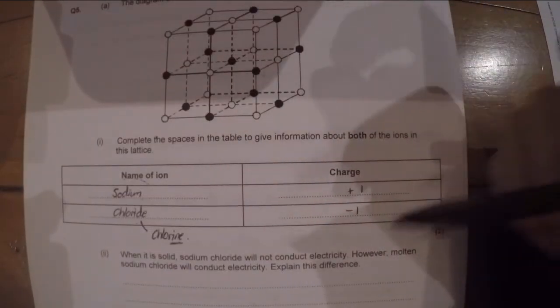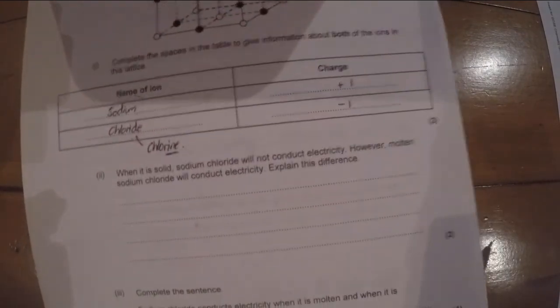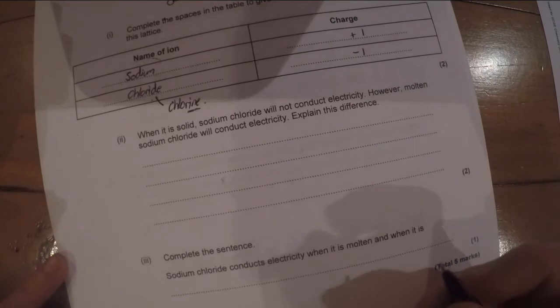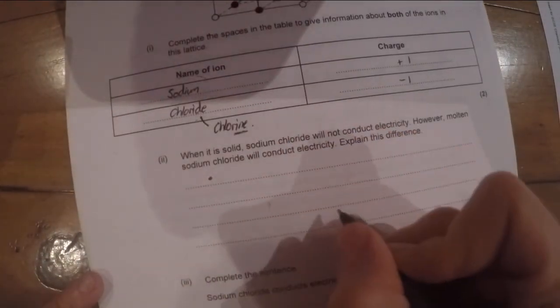For something to conduct electricity, there's got to be the opportunity for those charges to move. So how can we put that down into an answer?